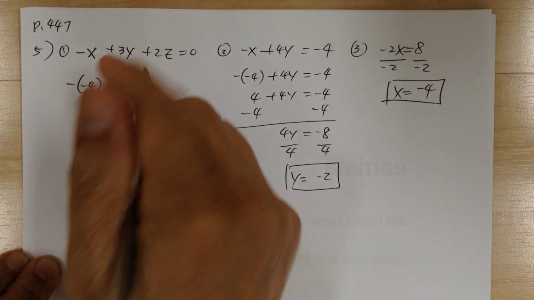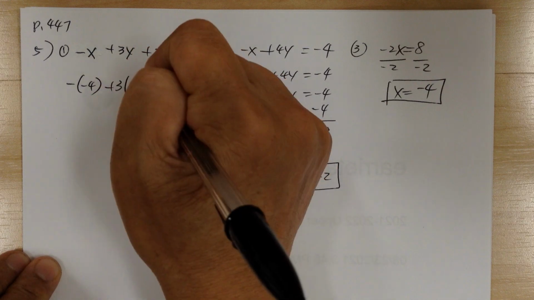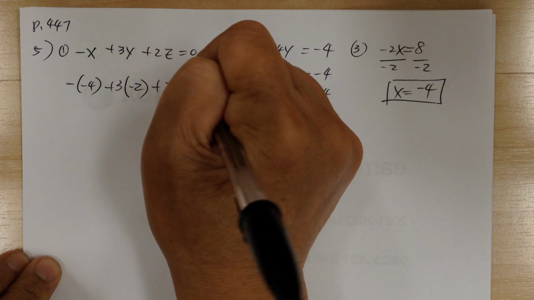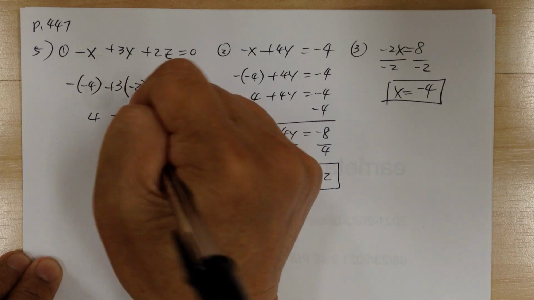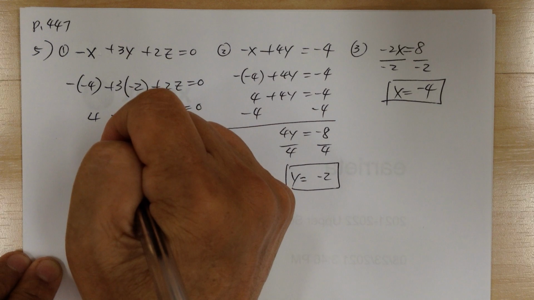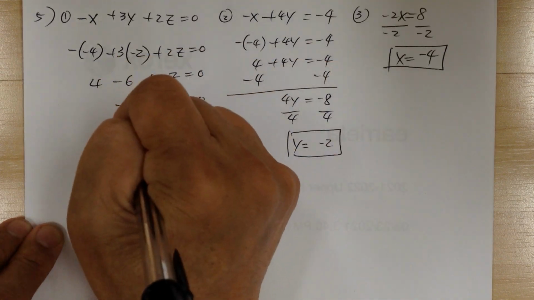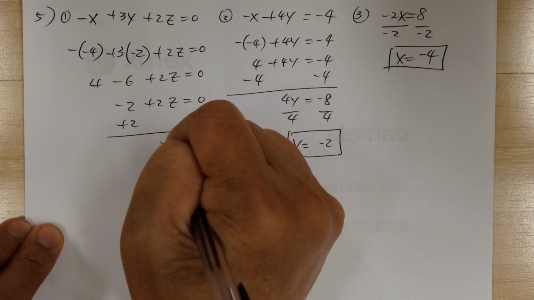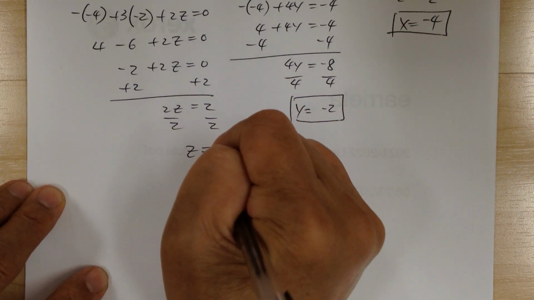Again, this is what you substitute. Plus 3 times negative 2 plus 2z equal to 0. So let's work it out. So you got 4 minus 6 plus 2z equal to 0. And so this would be negative 2 plus 2z equal to 0. Plus 2 on each side. So you got 2z equal to 2, divided by 2. So you got z equal to 1.